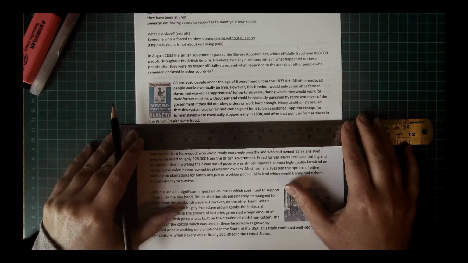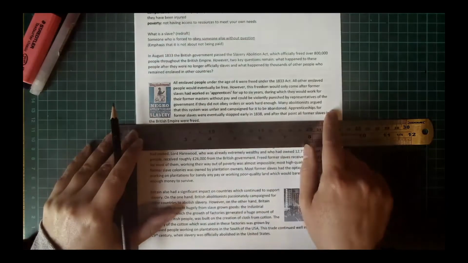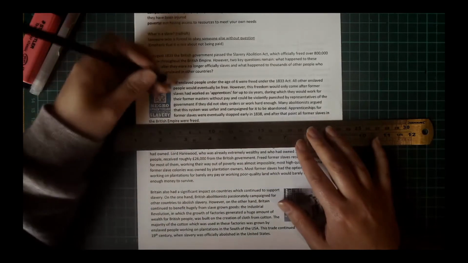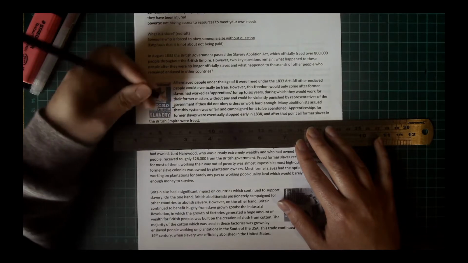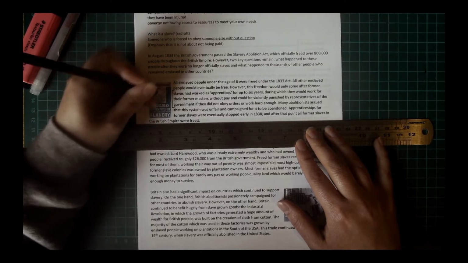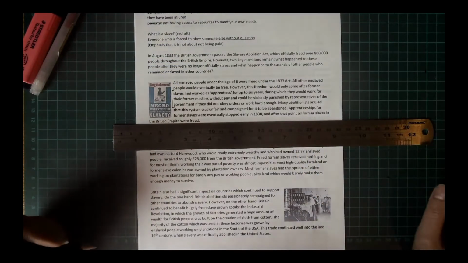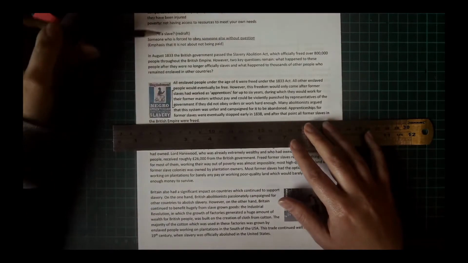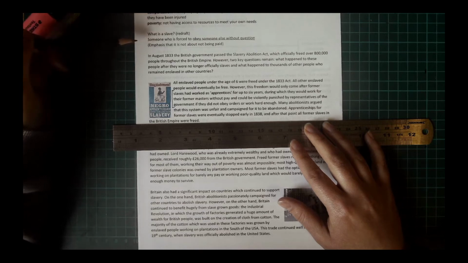Before we move on to the next paragraph, I want you to think about this section here. When these former slaves worked as apprentices, how far does that fit in with our definition of what makes someone a slave?